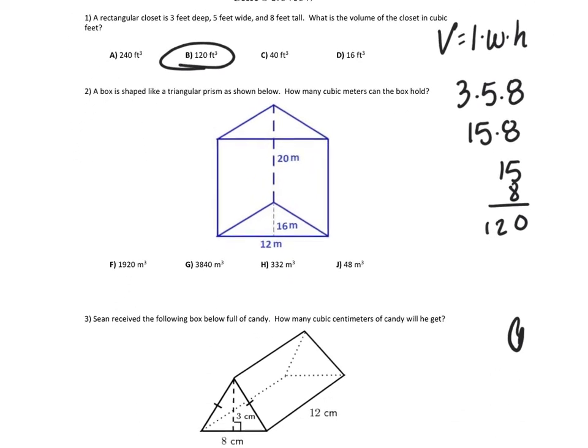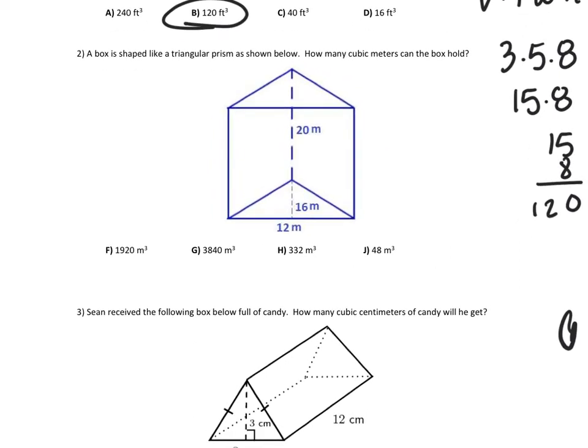A box is shaped like a triangular prism and is shown below. How many cubic meters can the box hold? Okay, if it's going to hold something, it's going to be volume again. So that's going to be the important part. So volume is length times width times height, but it's a triangular prism, so we divide by 2.